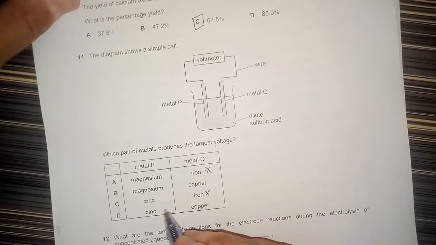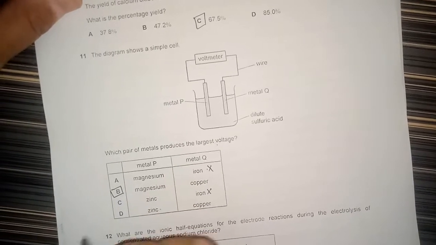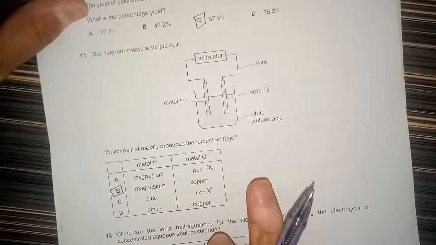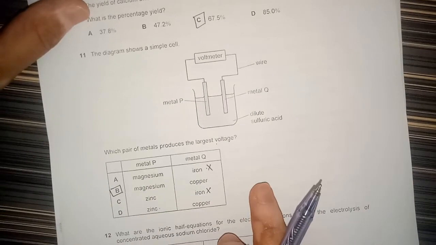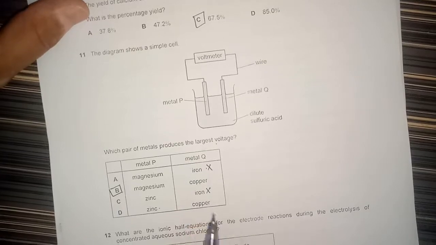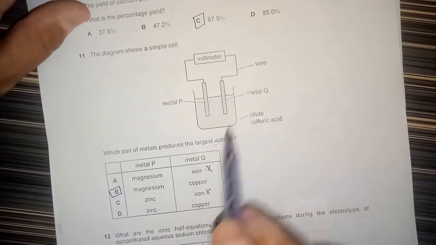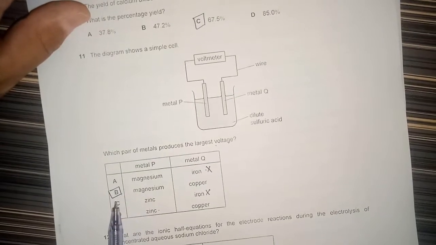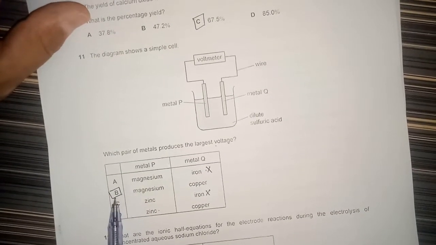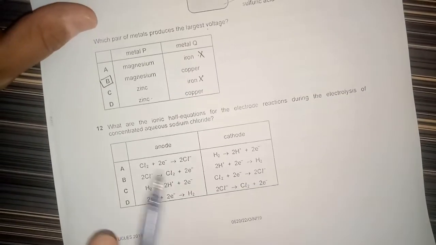Same, there is more gap, but the gap at option B is more. For this question you have to remember, whenever the difference in the reactivity series of the two metals is more, the voltmeter will measure more potential difference. So the right option in this scenario will be B.